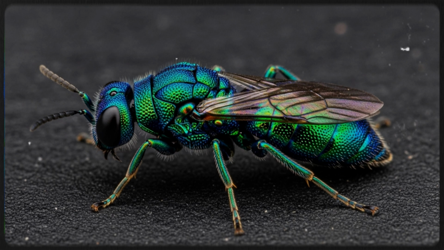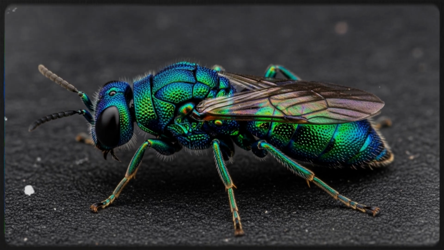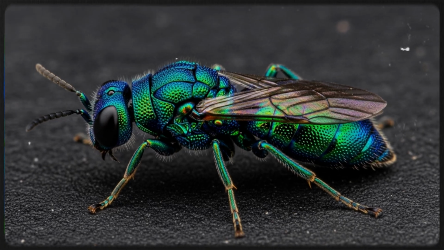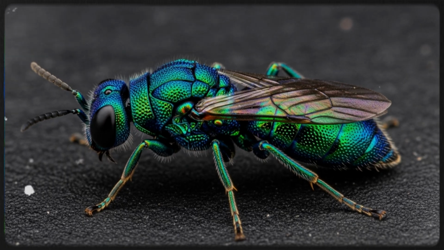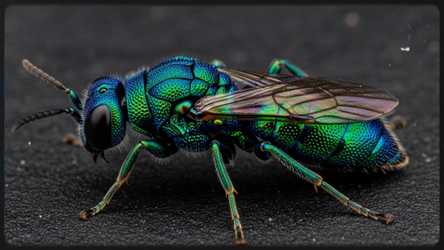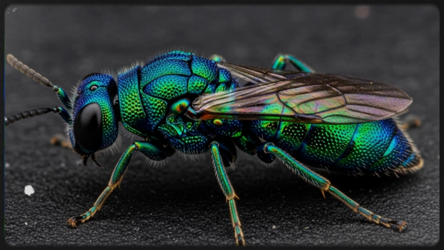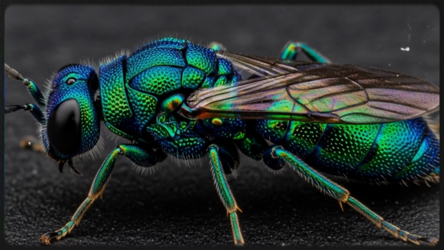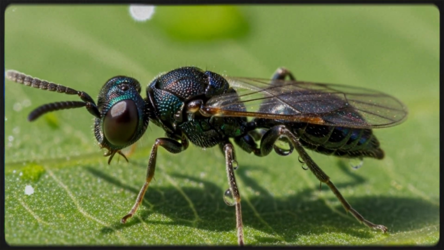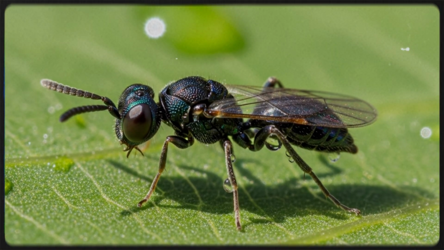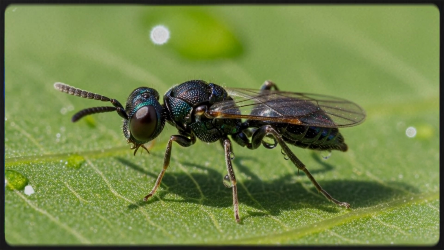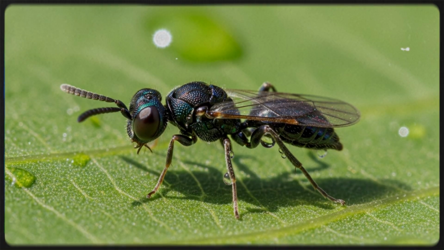This lets the bee navigate by the sun even when direct sunlight is unavailable. The bee's polarization-sensitive photoreceptors are concentrated in a special dorsal region of the compound eye known as the dorsal rim area. This region points upward and backward toward the sky. It is dedicated specifically to reading polarization information from the sky dome.